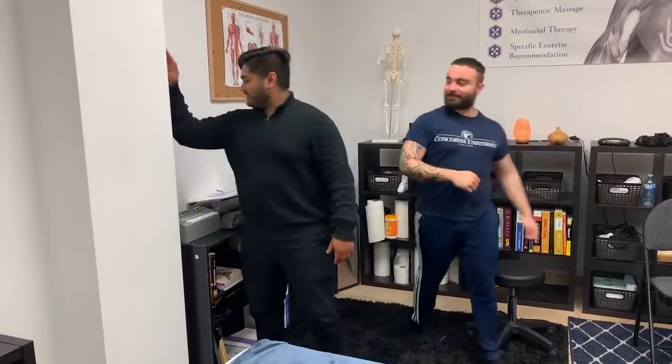Once you hit like a 7 out of 10 for discomfort, what you want to do is actually move your arm up and down the wall. This will actually help target different fibers of the pec. This way you'll get the full release in the pec to maximize the effectiveness of what you are stretching. So go ahead and try that out and let me know how it feels.